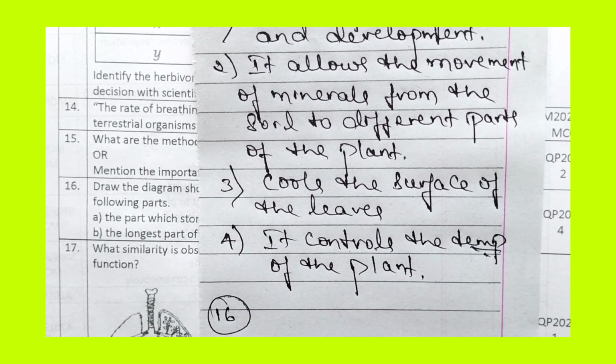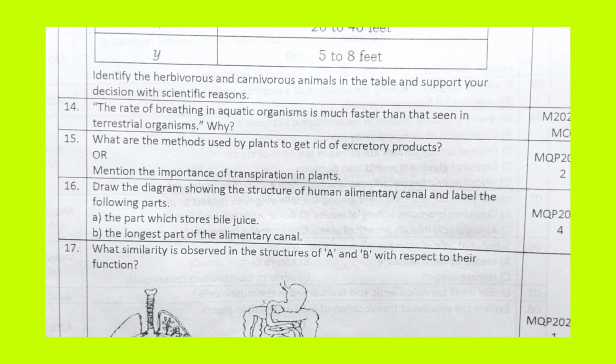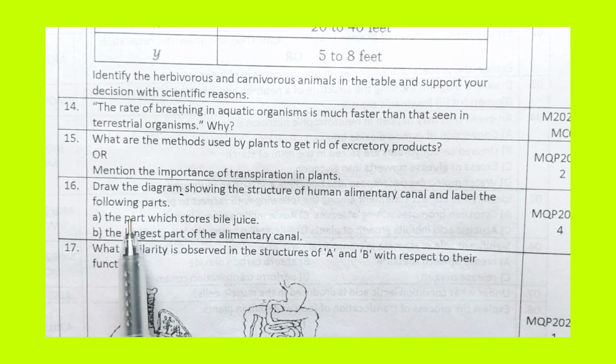So now let us move for the 16th question. So 16th question, diagram question. Draw the diagram showing the structure of human alimentary canal and label the following part.